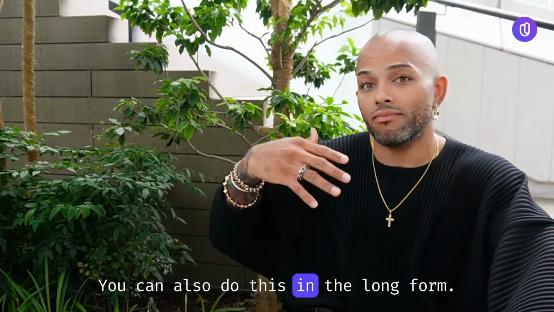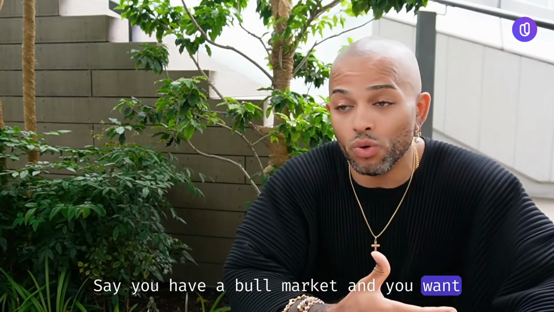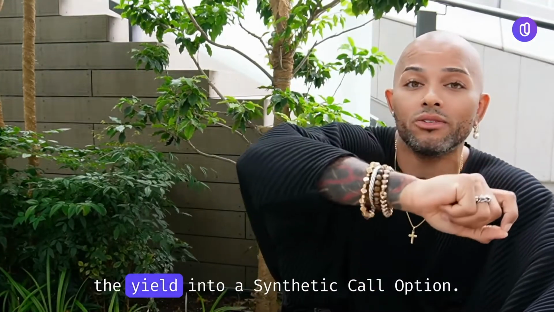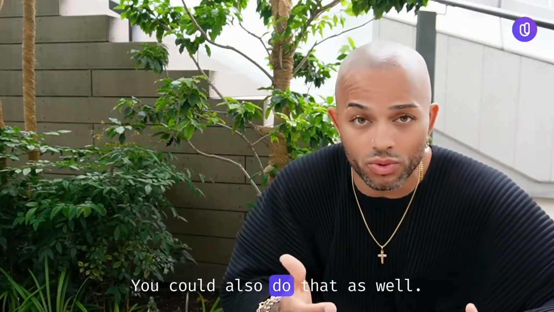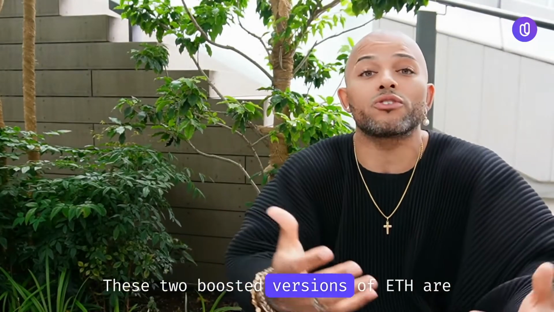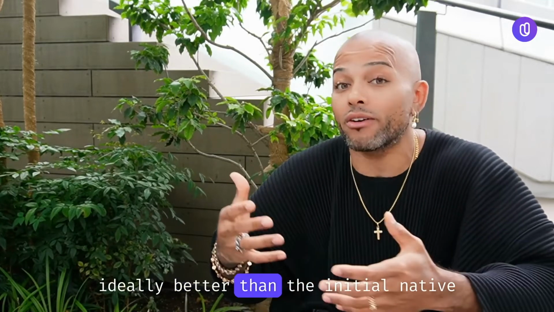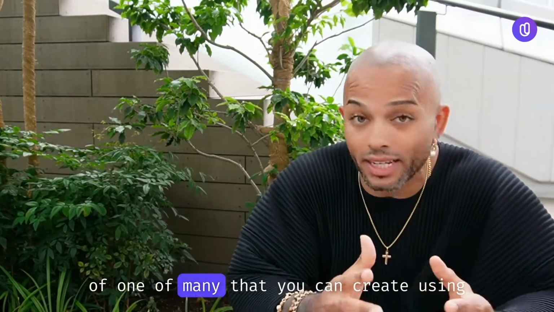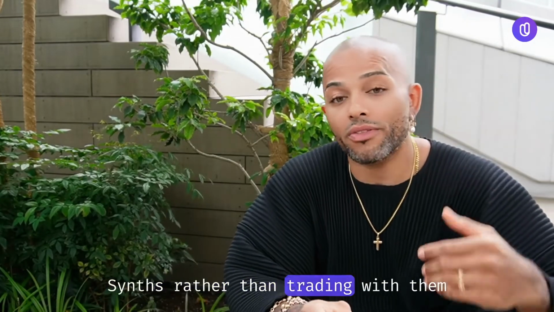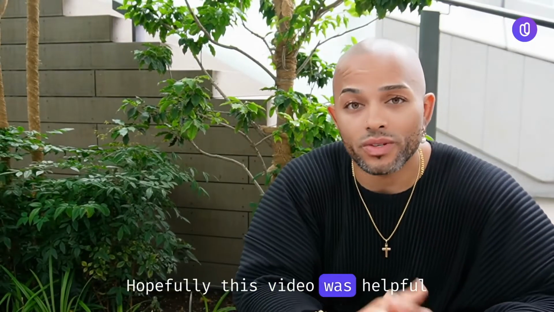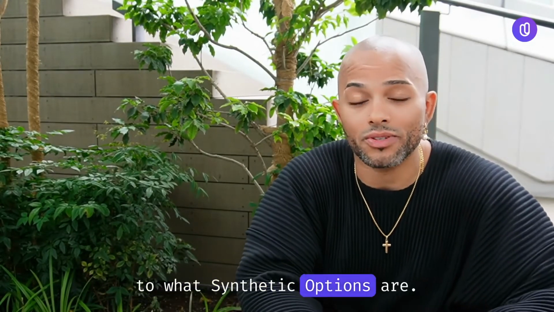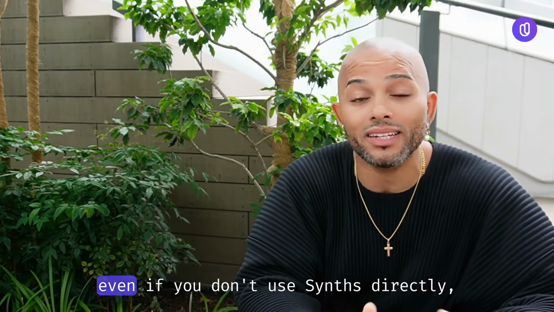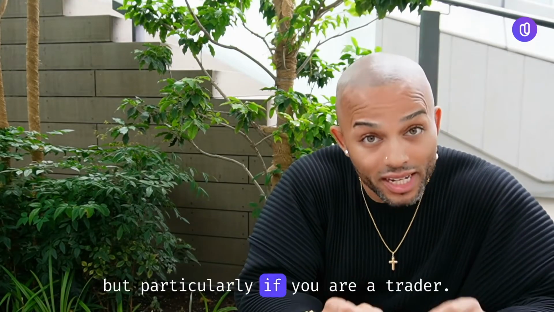You could also do this in the long form. Say you have a bull market and you want to go further long on ETH, meaning that you want to stake it and then also reinvest the yield into a synthetic call option. You could also do that as well. These two boosted versions of ETH are ideally better than the initial native version of STETH. And it is two examples of one of many that you can create using Sense rather than trading with them directly. Hopefully this video was helpful in introducing you to what synthetic options are. I know that concepts like these can be very, very difficult, but it is helpful to learn and understand even if you don't use Sense directly, but particularly if you are a trader.